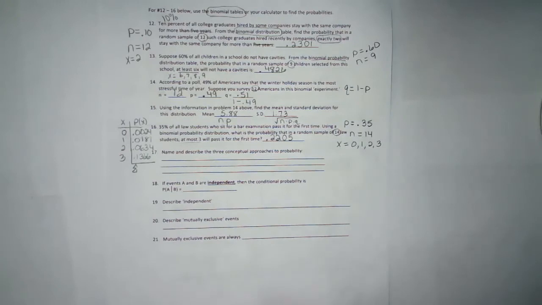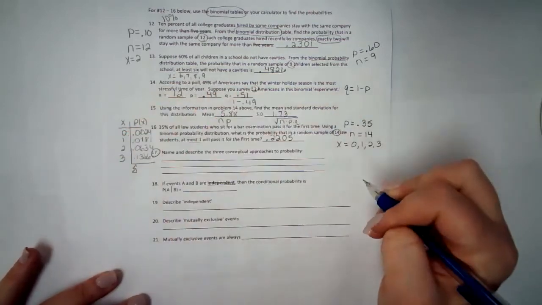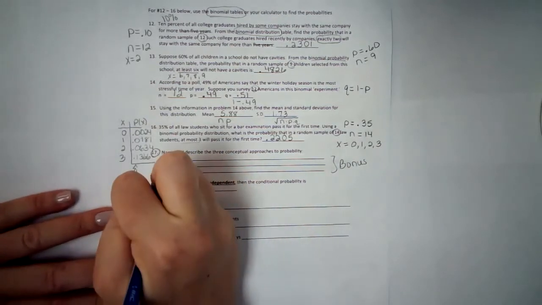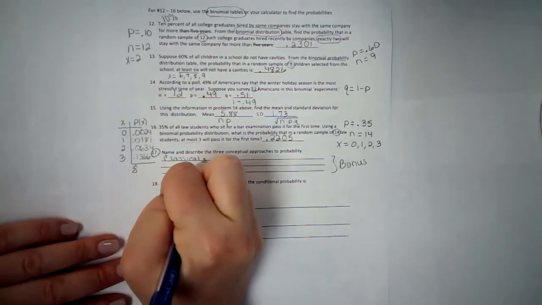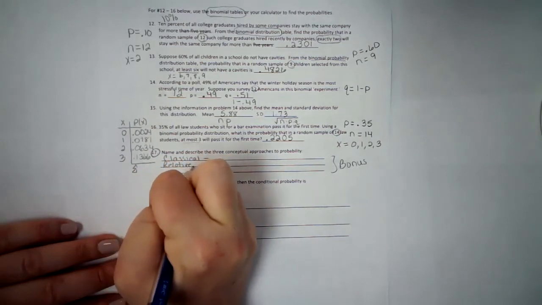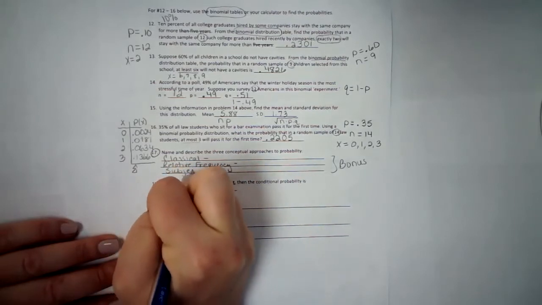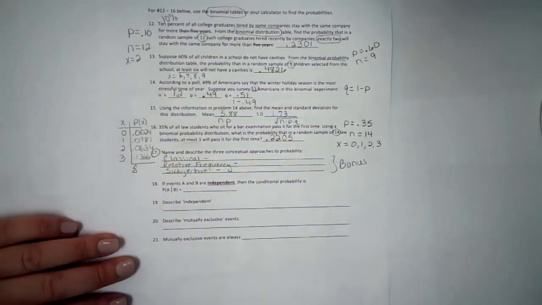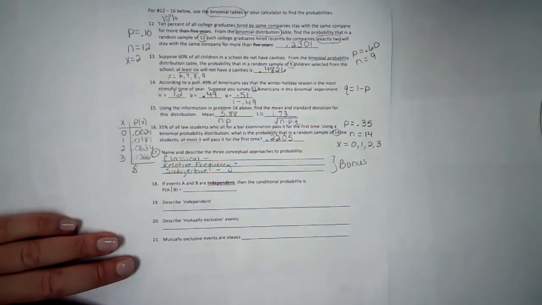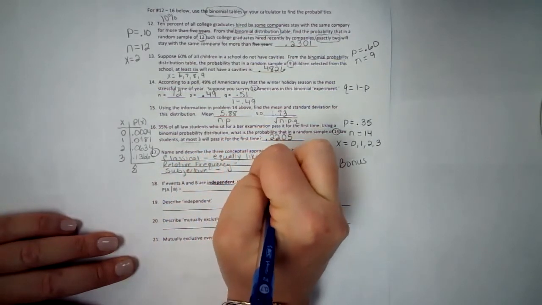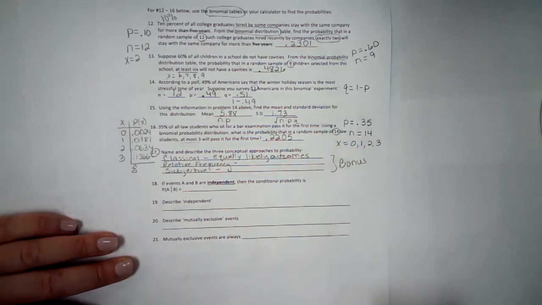Okay, number 17, name and describe the 3 conceptual approaches to probability. This is a bonus. Okay, this is a bonus. All right, so the 3 approaches are classical, relative frequency, and subjective. All right, so we named them all. Now we need to describe them. Now it doesn't have to be a paragraph or anything, just give me a little snippet of information. So classical would be equally likely outcomes. That would be just fine, okay?